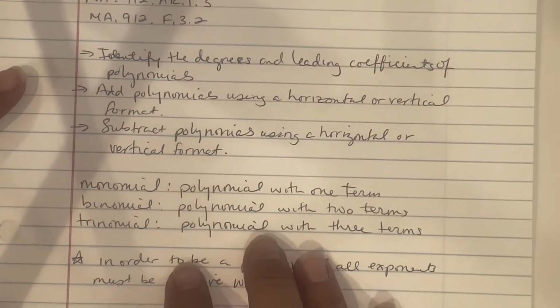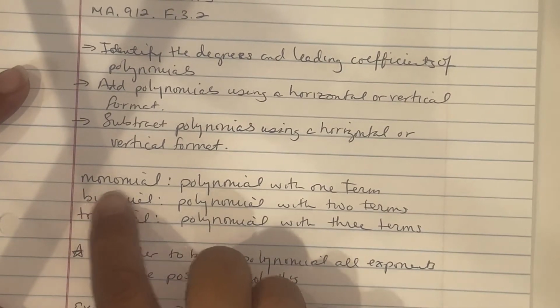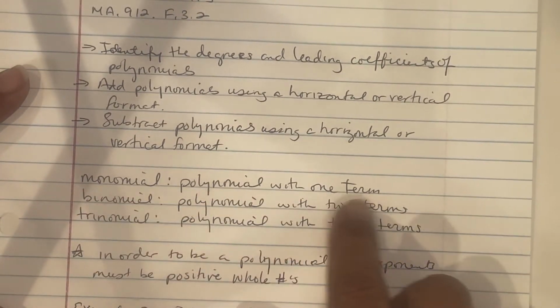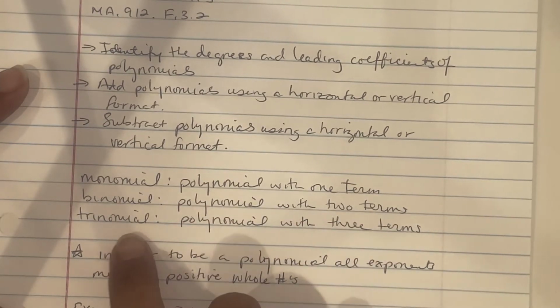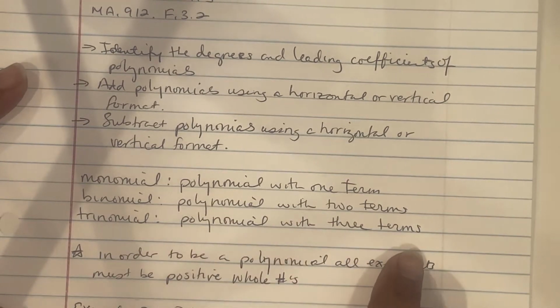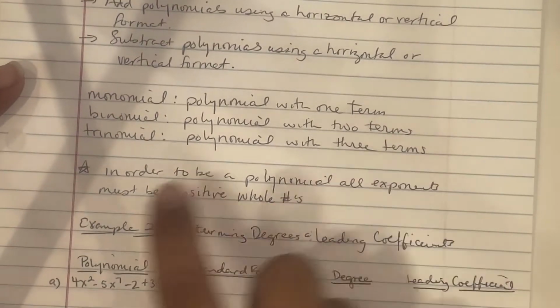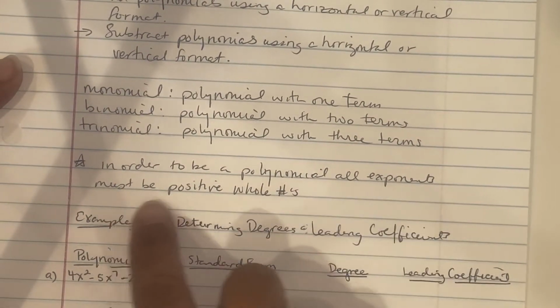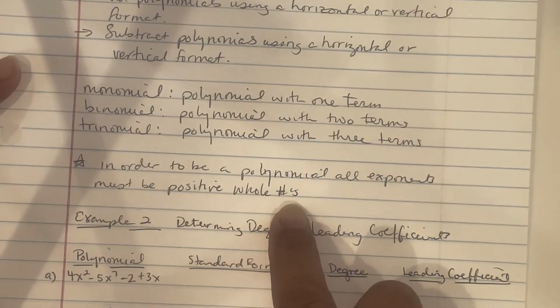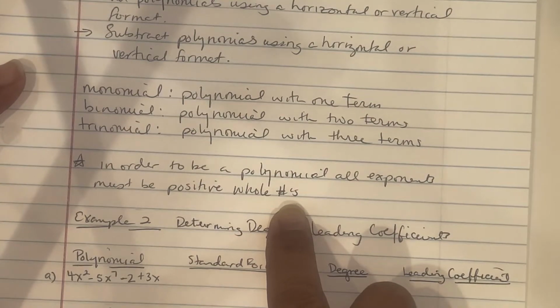Some previous definitions you should be made aware of. Monomial, it's a polynomial with one term. Binomial is a polynomial with two terms. Trinomial is a polynomial with three terms. In order to be a polynomial, all exponents must be positive whole numbers, which means we are not allowed to have decimals, fractions, radicals of any sort.